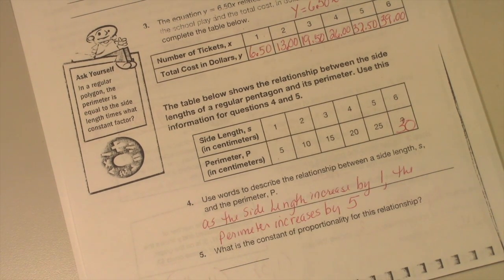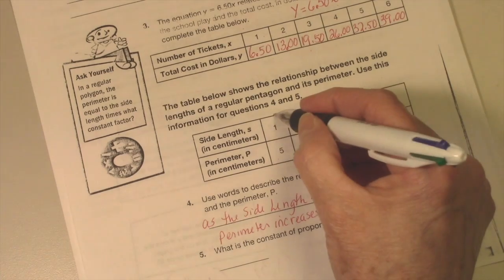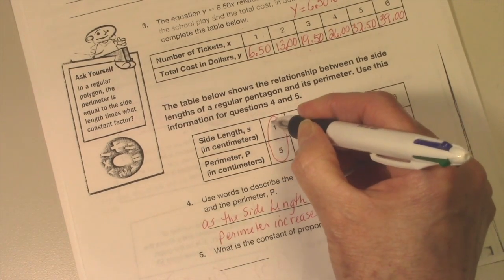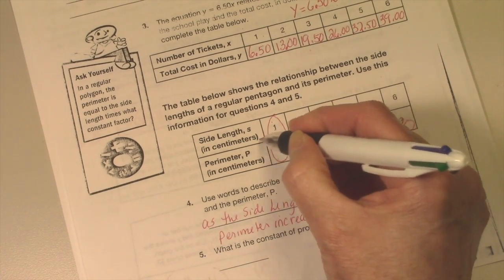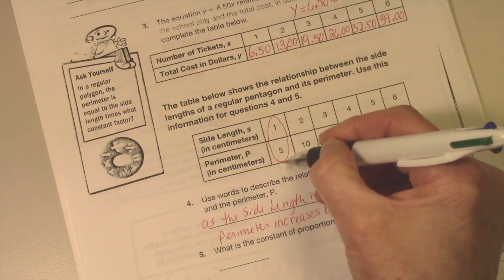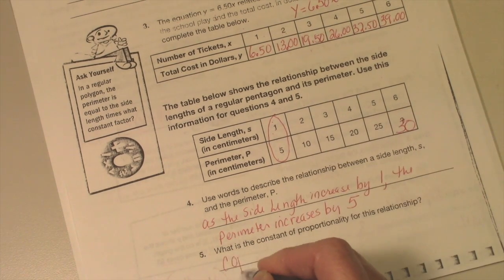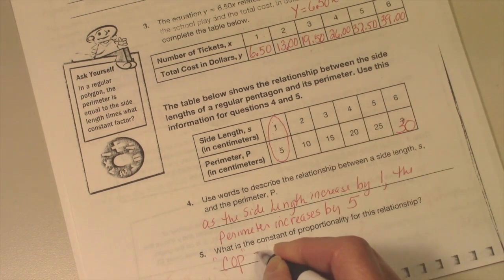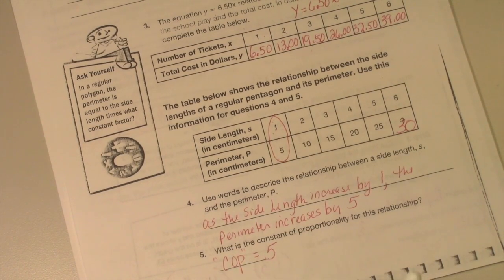What is the constant of proportionality? This is wherever you have x is 1. Where x is 1, so in other words, over 1, it would be up 5. The COP here, the constant of proportionality, equals 5.